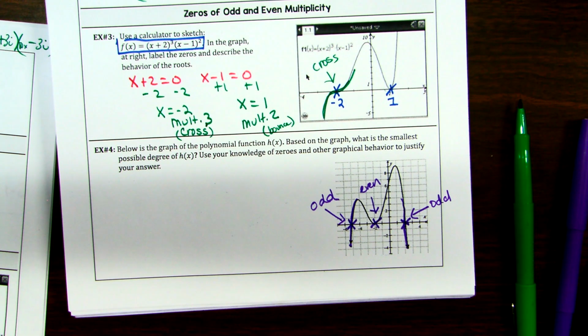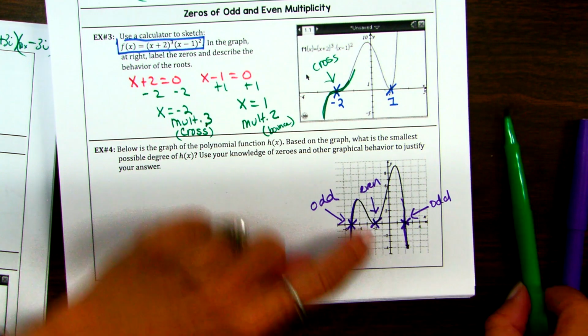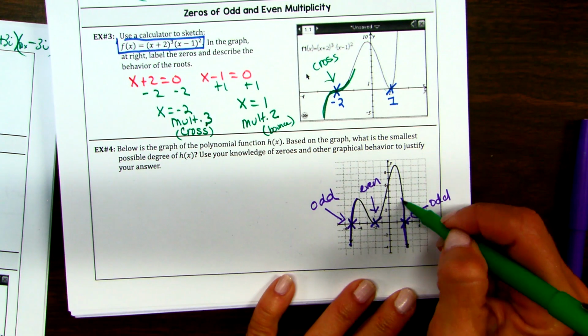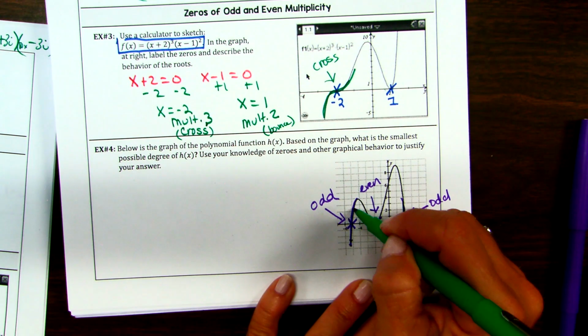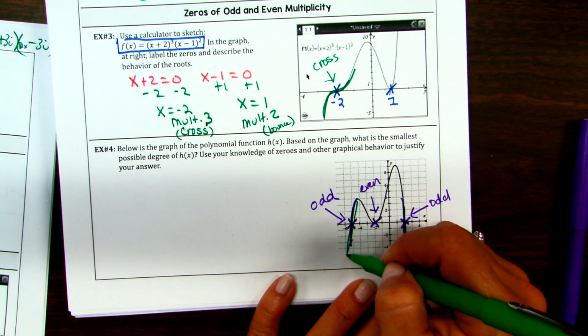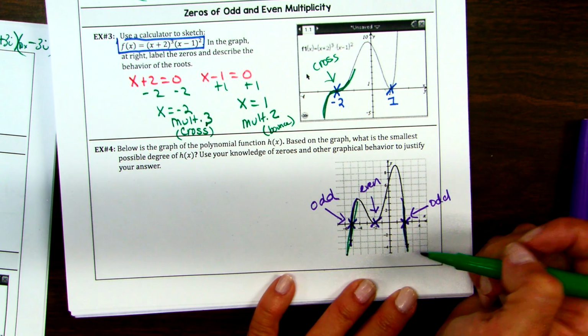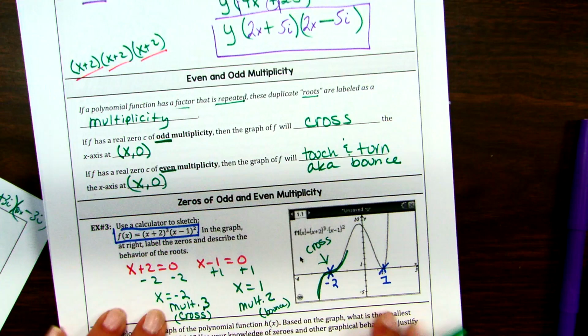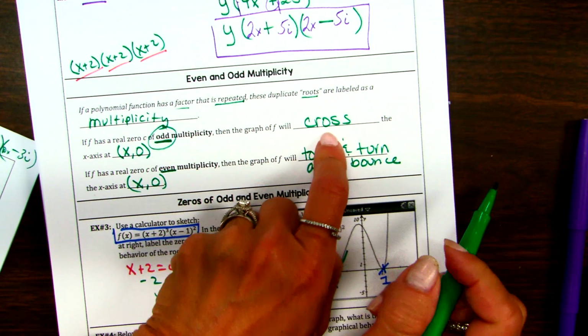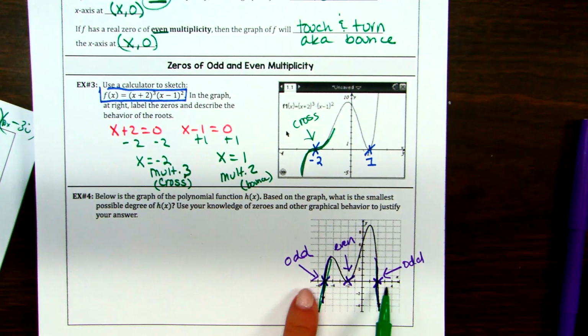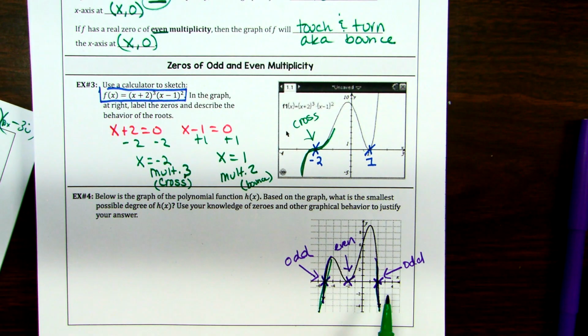Say it again. Because it crosses, right? It goes right through it, just like this one goes through it. That's a cross. It crosses over from one side of the x-axis to another. Anytime your multiplicity is odd, we cross. We don't know what it is, by the way. We don't know if it's 1, 5, 57. We just know it's odd, okay?